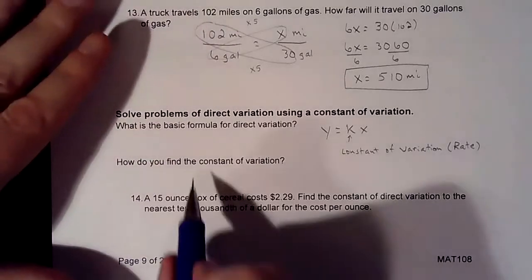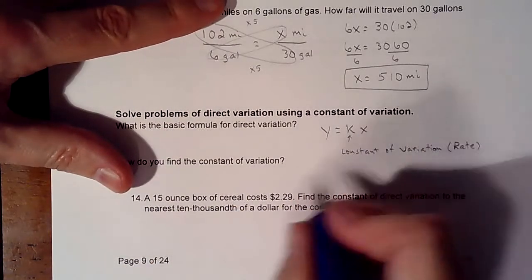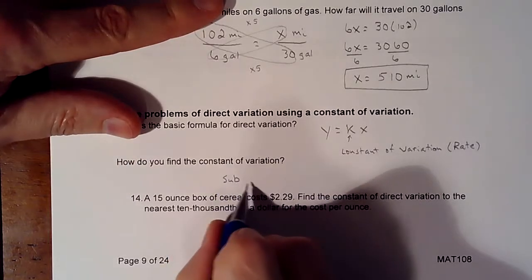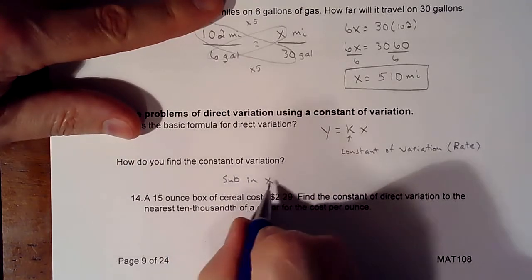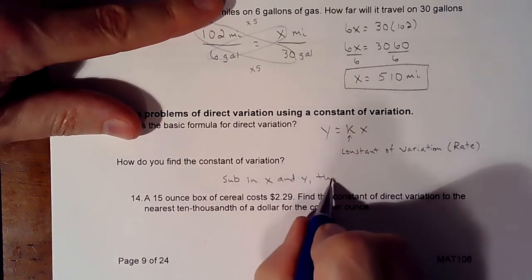Okay, so if they're asking for that constant of variation, it's because they gave you an x and a y. So how do you find it? You're going to sub in x and y, then solve for k.